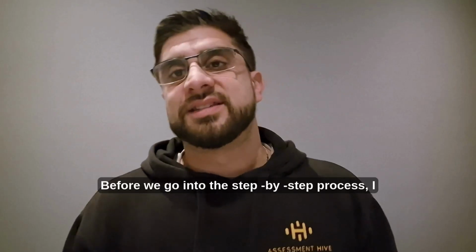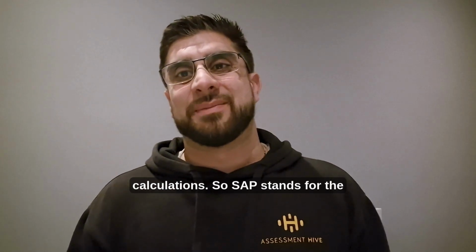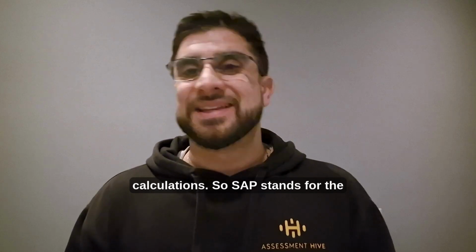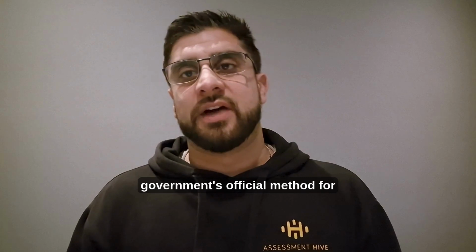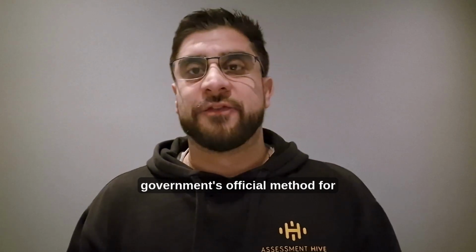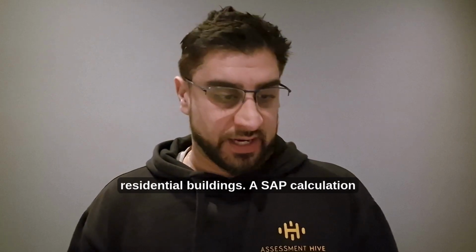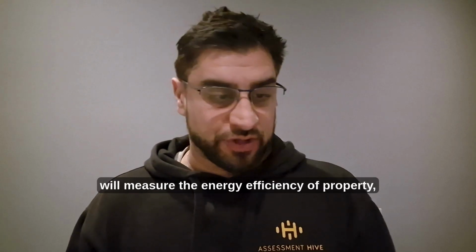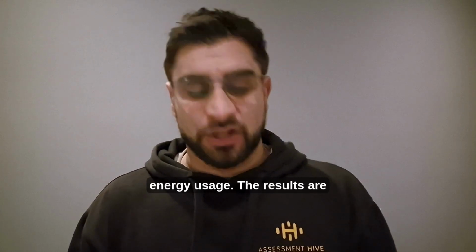Before we go into the step-by-step process, I just wanted to quickly go over what SAP Calculations are. So SAP stands for the Standard Assessment Procedure, and it's the UK government's official method for calculating the energy performance of residential buildings. A SAP calculation will measure the energy efficiency of a property, the CO2 emissions, and the expected energy usage.